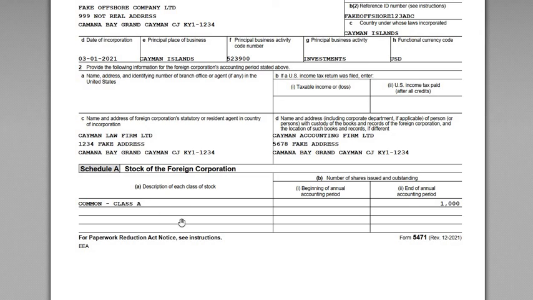Now, Schedule A here is the first schedule that comes up with the 5471. It simply lists out the stock of the foreign corporation and how many shares were issued and outstanding at the start of the year and at the end of the year. So in this case, remember the fact pattern, we just have one class of stock. So we have common stock, one class, so Class A. Obviously, this is a new company, so at the beginning of the year, we didn't have any stock issued and outstanding, but at the end of the year, they had 1,000 shares. So 750 shares were issued to John, and then 250 shares representing 25% were issued to Jane's Bermuda Holding Company.